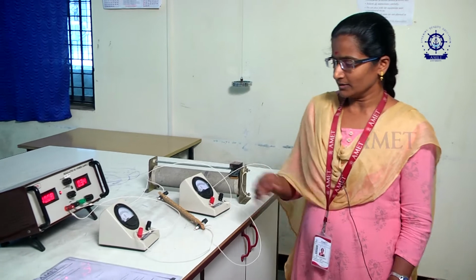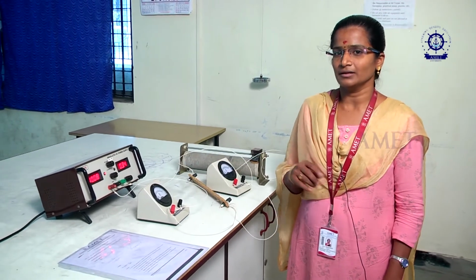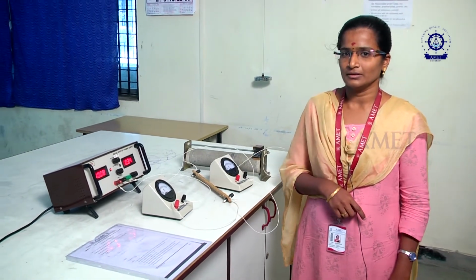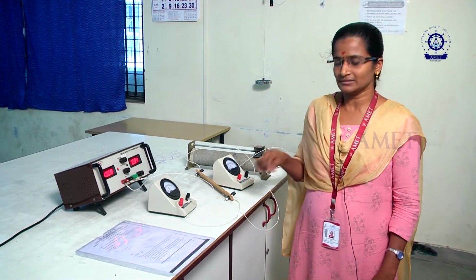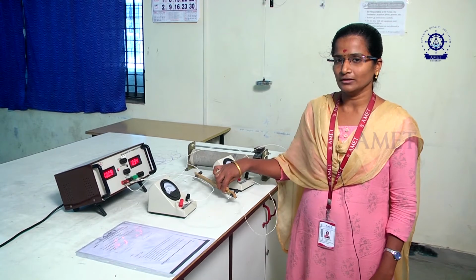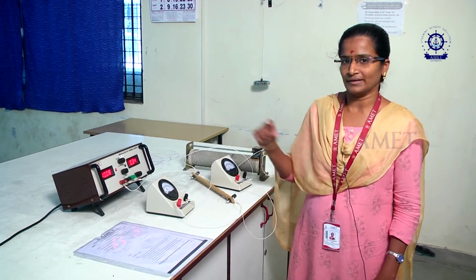So, this is Engineering Physics Lab. In this lab, today we are going to see about the Ohm's law experiment. Okay. So, this is the apparatus required for this experiment. In this experiment, we have to find the resistance of the unknown coil by using this apparatus.